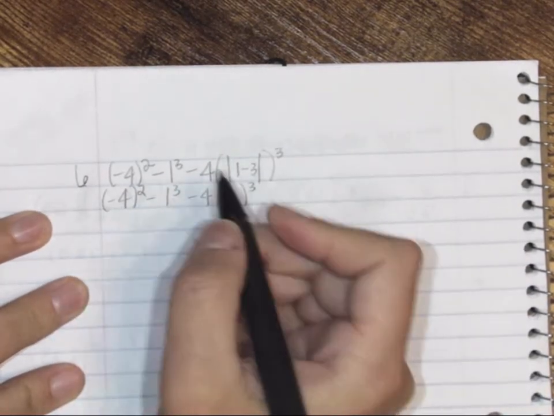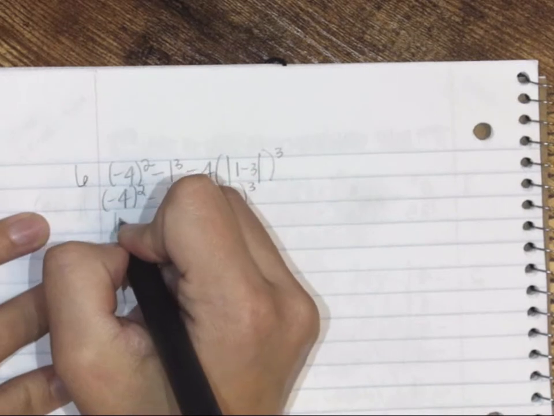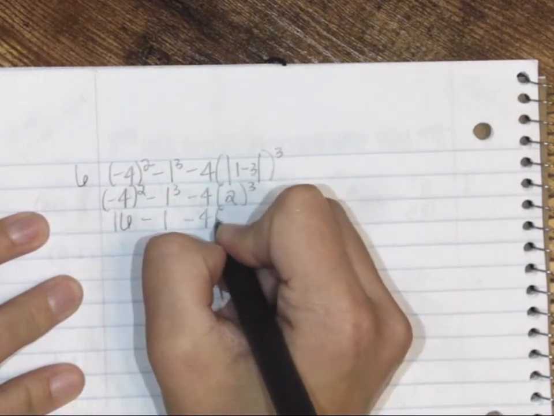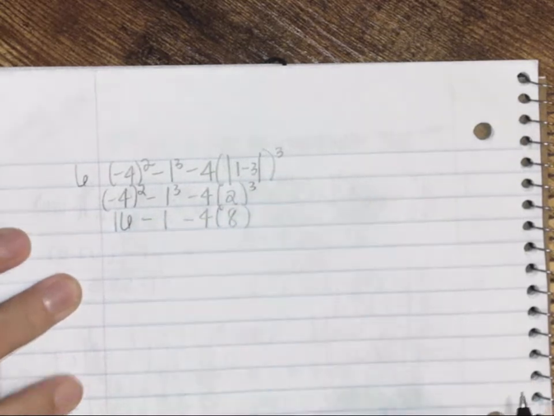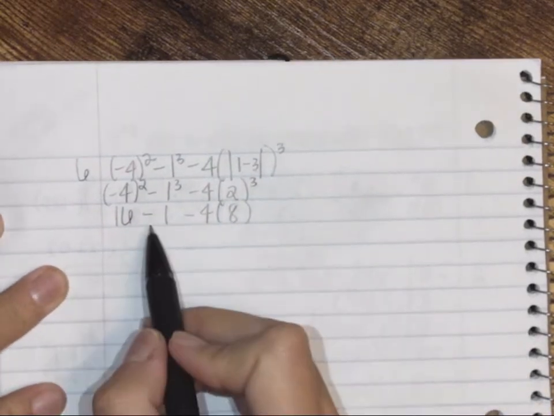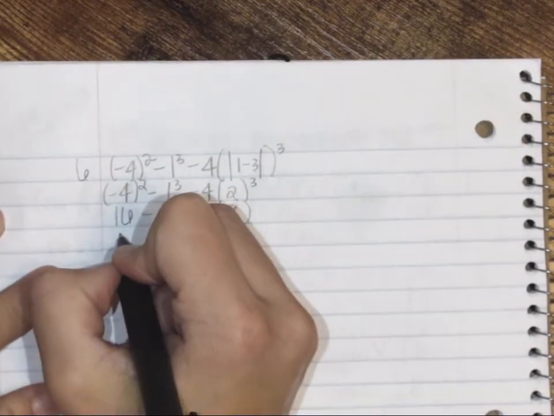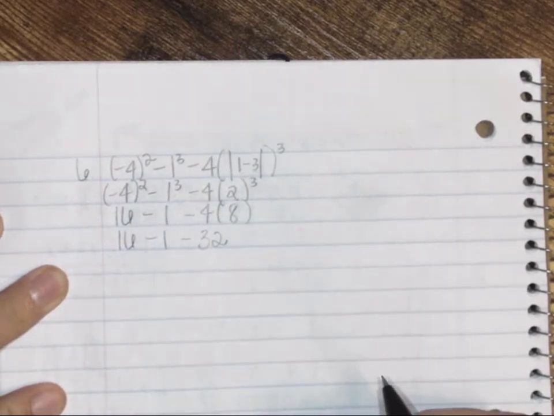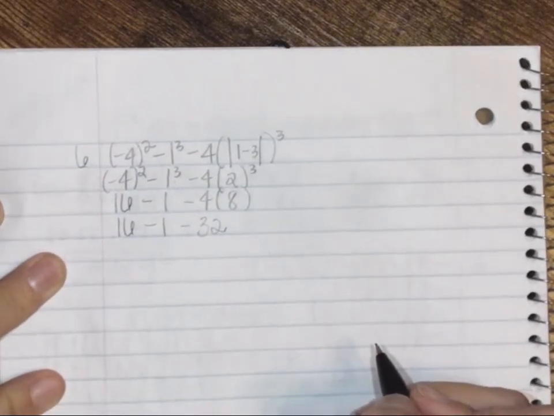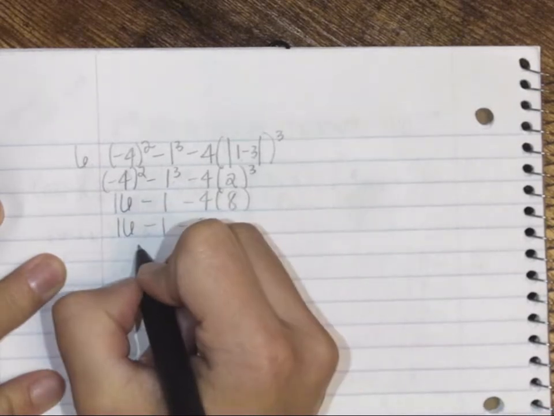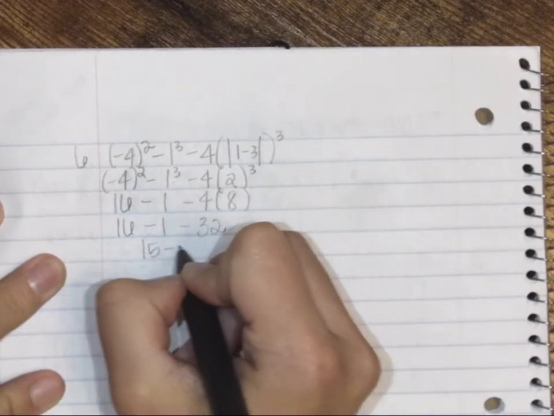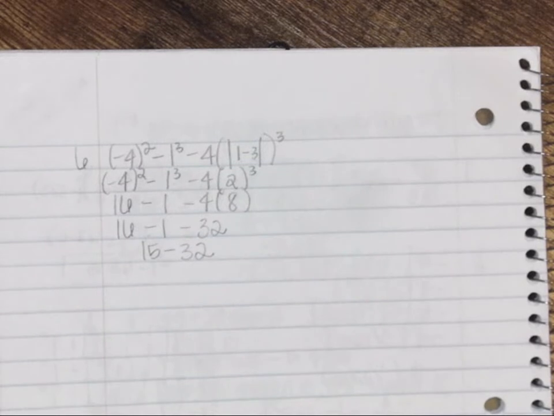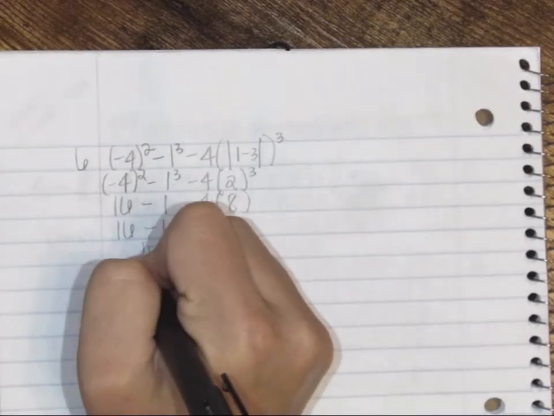Now we need to do our exponent. So we have negative 4 squared, which would be 16, minus 1, minus 4 times 8. That would be 2 cubed. We have subtraction and multiplication, so we've got to do our multiplication first. So 16 minus 1 minus 32. And then we do our subtraction. We work left to right, so that'd be 15 minus 32. And we get negative 17.